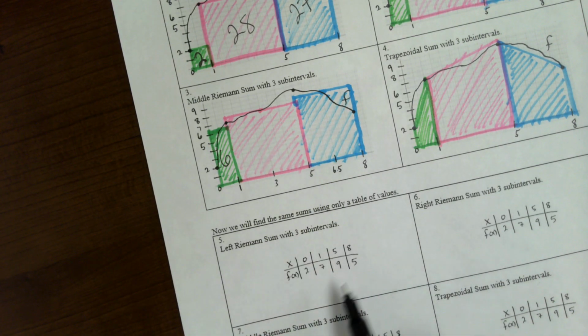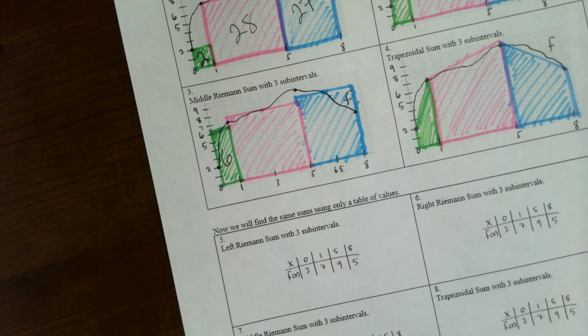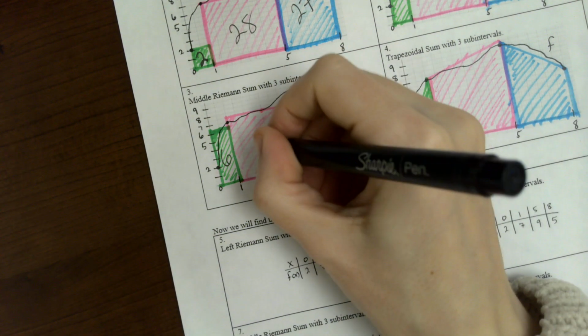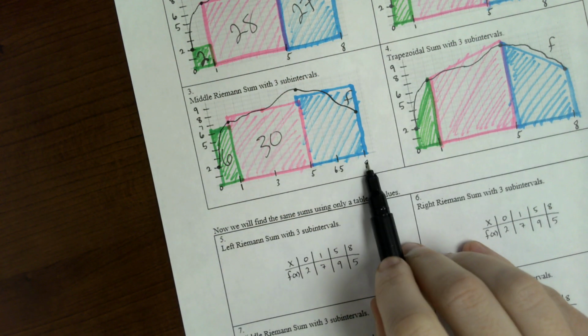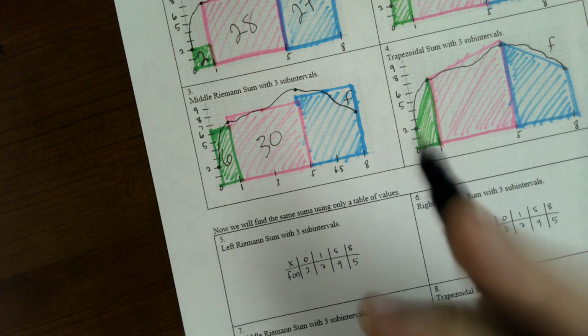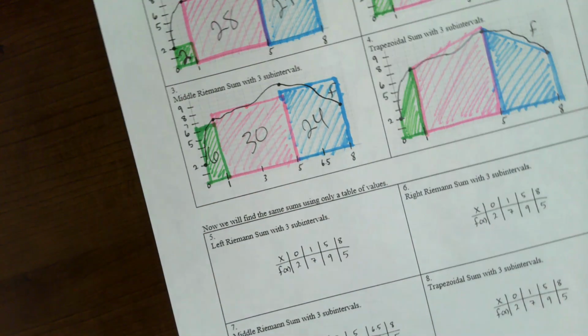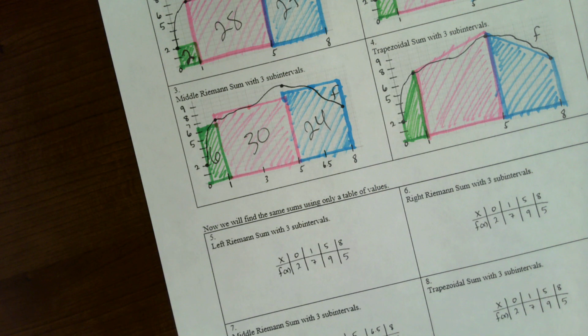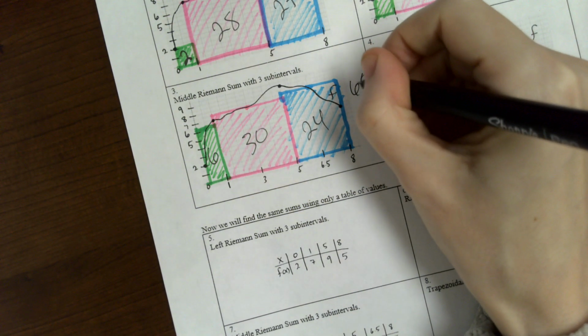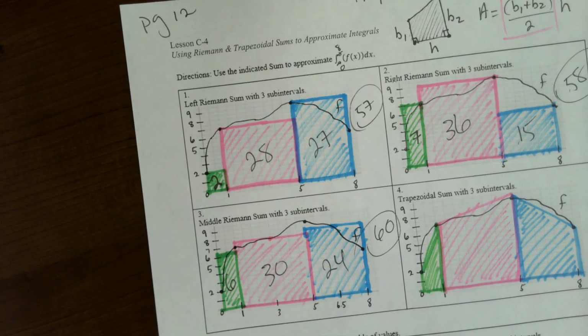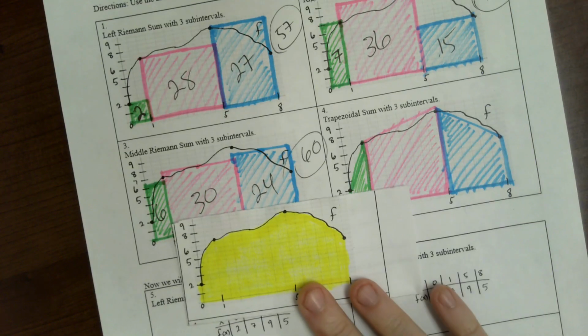Next, 4 times 7.5 is 30. And then 3 times 8 is 24. I think that's 60. Okay, yet another approximation for this area.